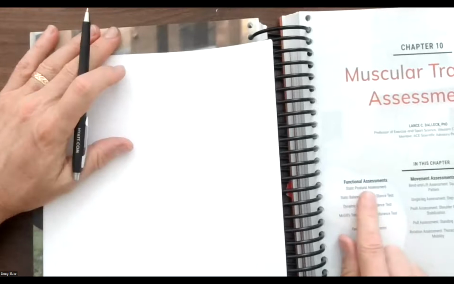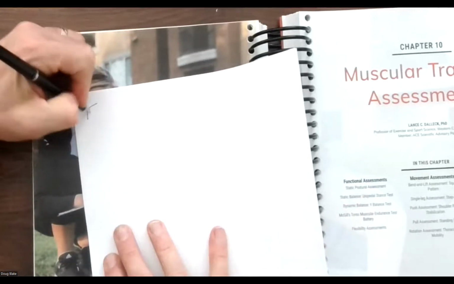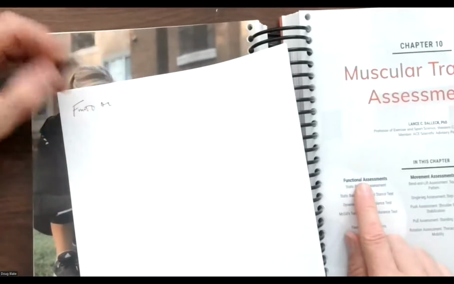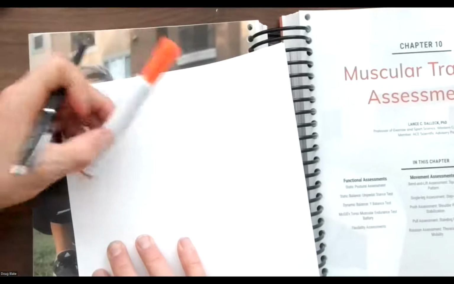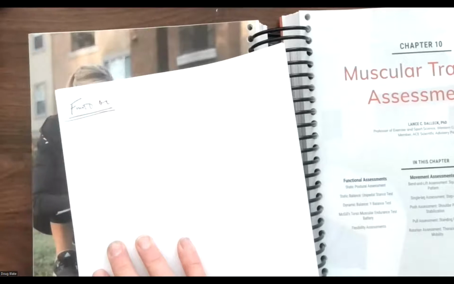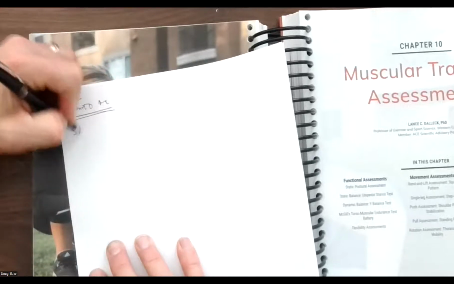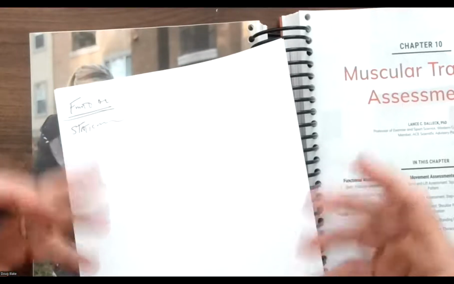Okay, so I'm literally going to, let me give you an overhead shot again, so you kind of see what I'm doing. Functional assessments. And I've shown this before in some other videos, but functional assessments, right? I'm going to write that down, and that's all I'm going to focus on right now. Okay, so I've got functional assessments, and like I say, I could write it with colored markers, I can draw a picture or whatever the case is. Static postural assessment.